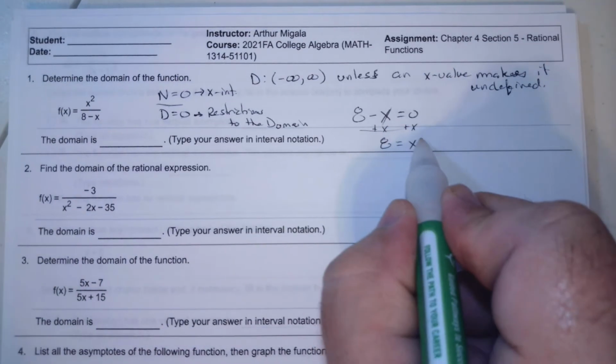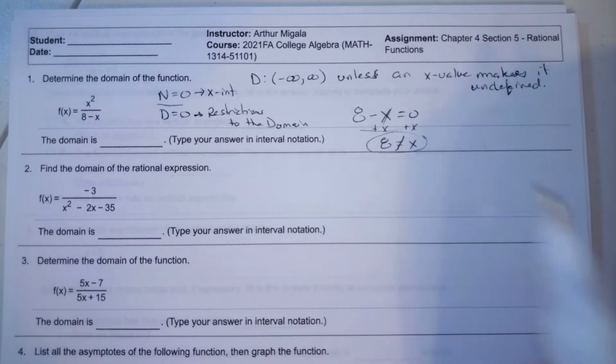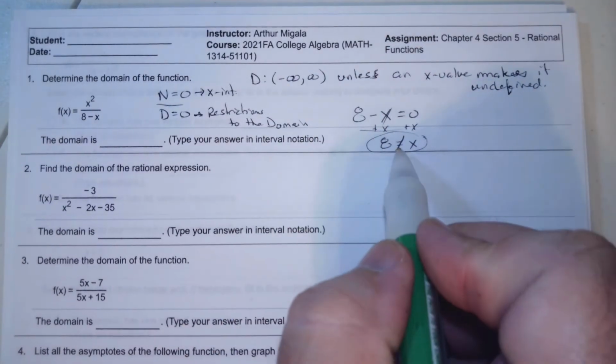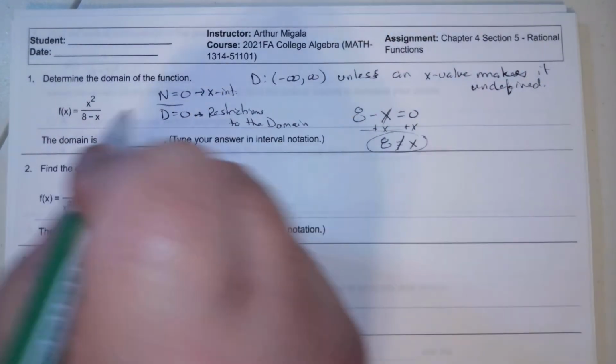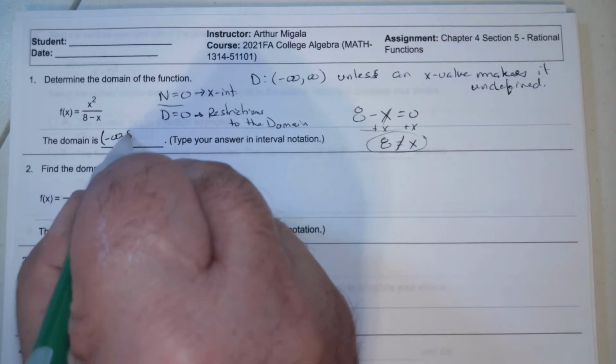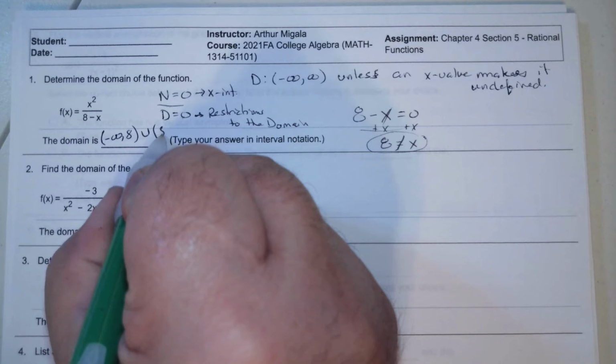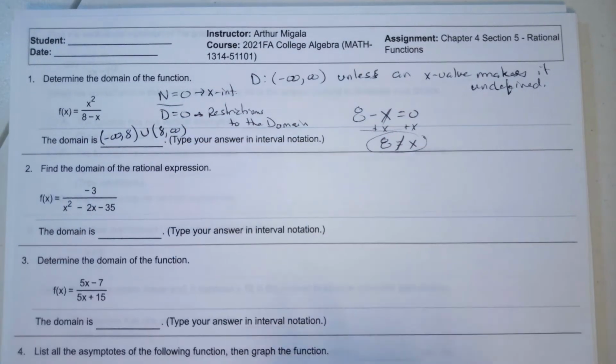So, we know since it equals 0, the only x we cannot use is 8. What we have here is a function that goes from negative infinity to 8, and then it starts up again at 8 and goes to positive infinity. That's the domain.